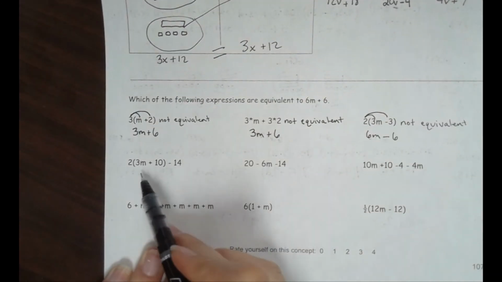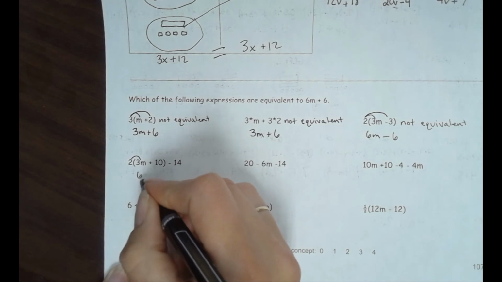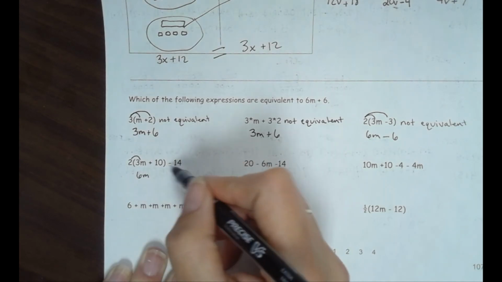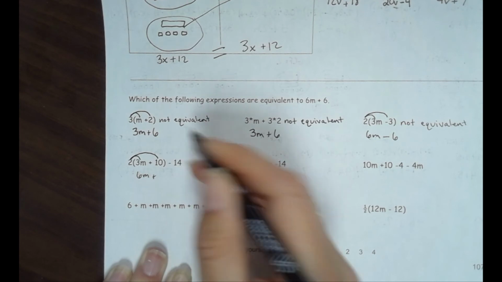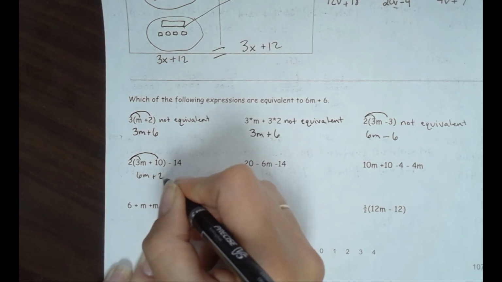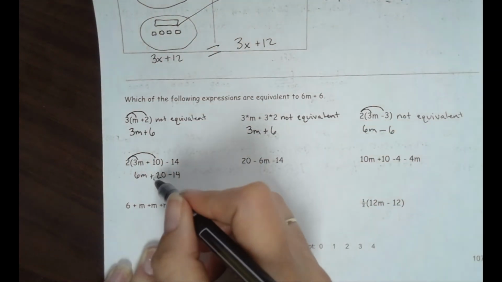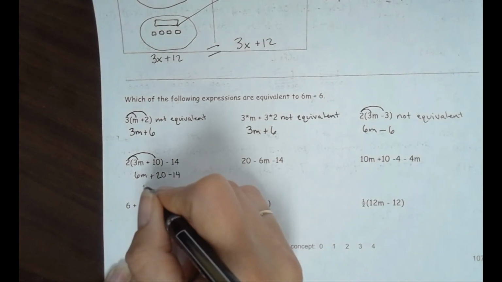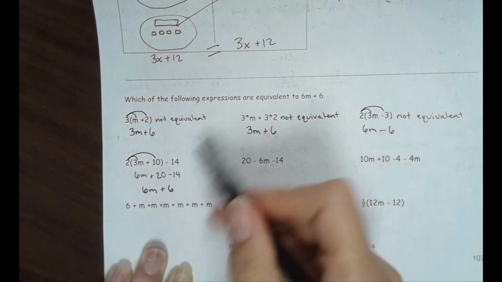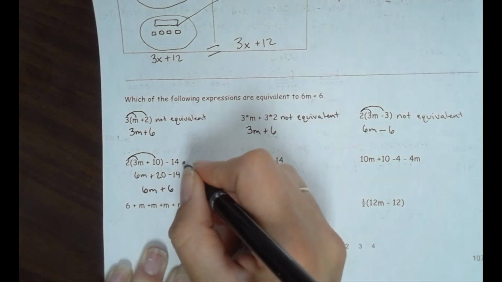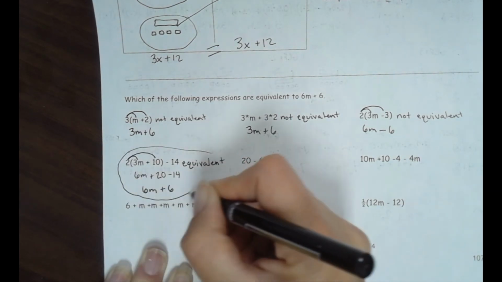Alright, let's try this one. This one's a little bit more complicated. We have some distributing going on here. So 2 times 3m is 6m. We have to multiply before we can add or minus anything. So don't be trying to minus and add those yet. You have to do the multiplication first. Plus 2 times 10, which is 20. Minus 14. Now we can combine like terms, because now we're adding and subtracting. 20 minus 14 is going to give me 6. So 6m plus 6. Now that we're done with it, those are equivalent. So I'm going to circle that one. That one is equivalent.